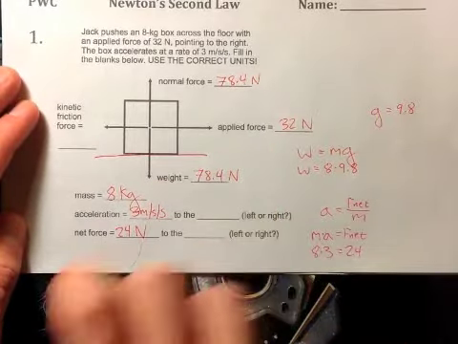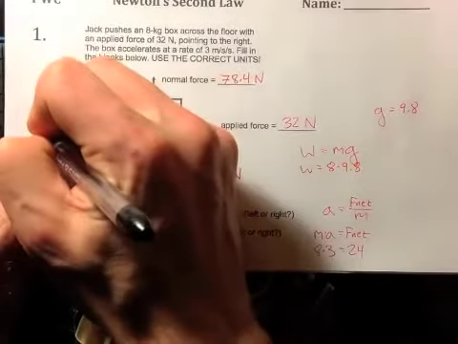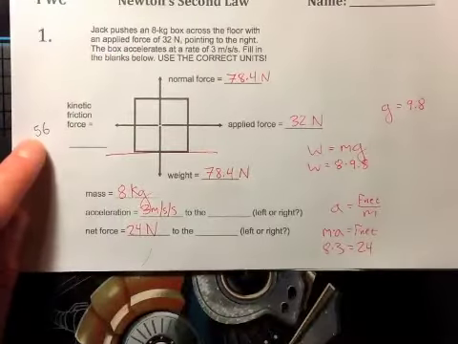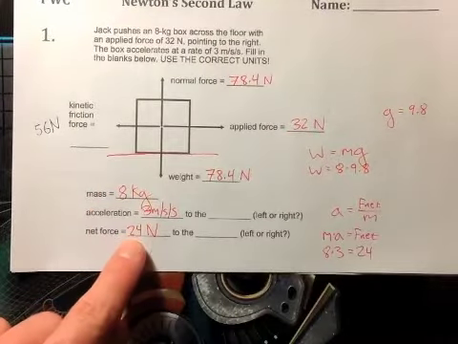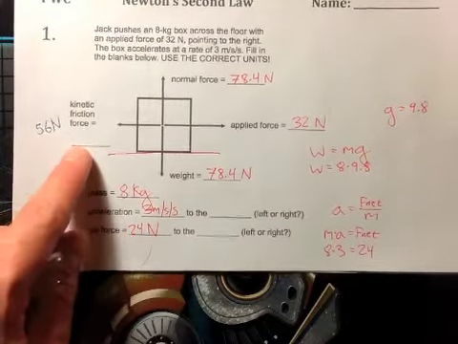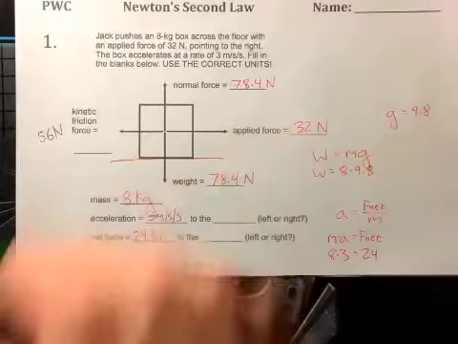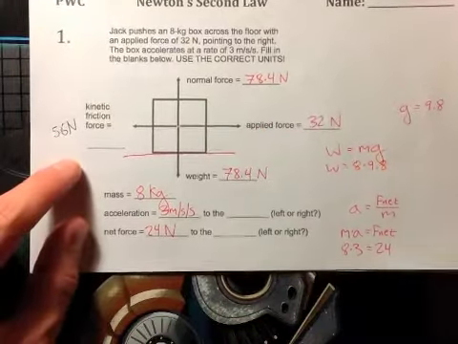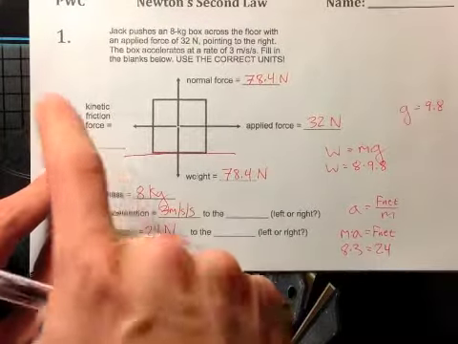A very common answer that students put down for the kinetic friction force was 56 newtons, and they got that by adding 32 plus 24. In this case, they were saying that the net force points to the left. But now that I think about it, that actually could be correct, given all the information up here. That wasn't what I was going for, though.